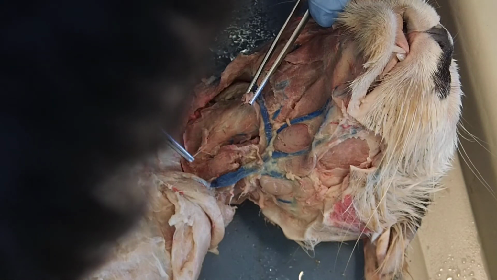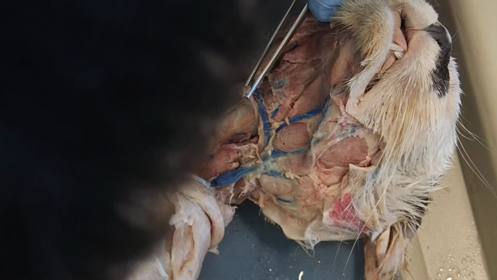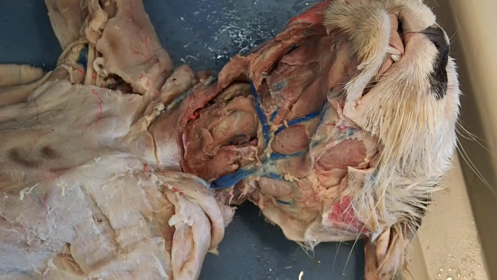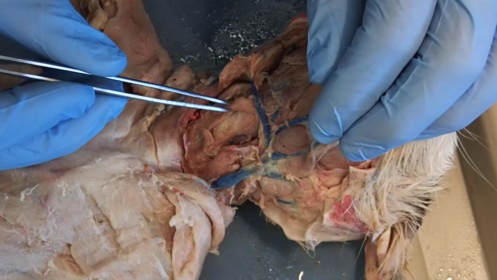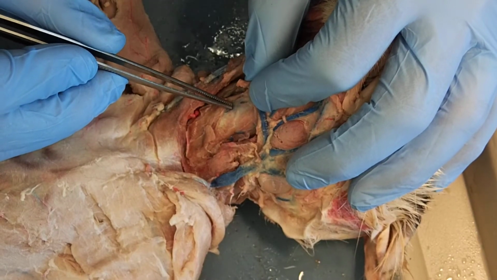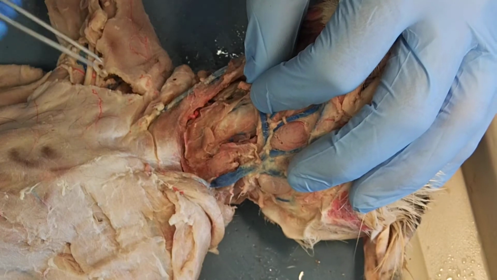And what you're going to notice now is deep to my sternohyoid, I have some white cartilage down there. That's the trachea. All right, that's the trachea.